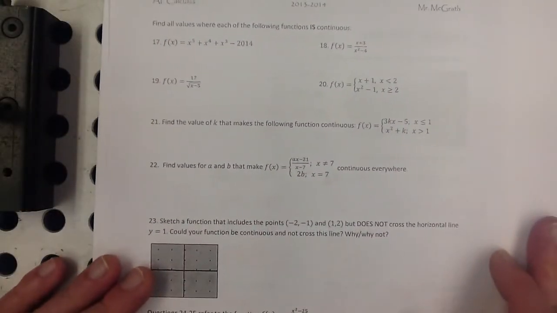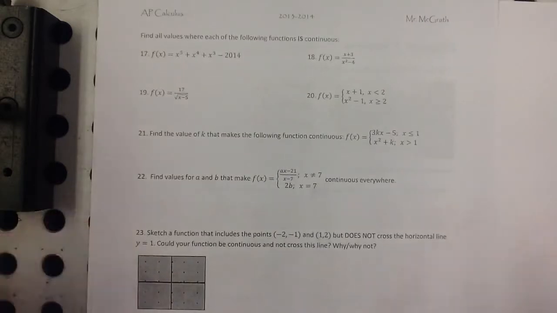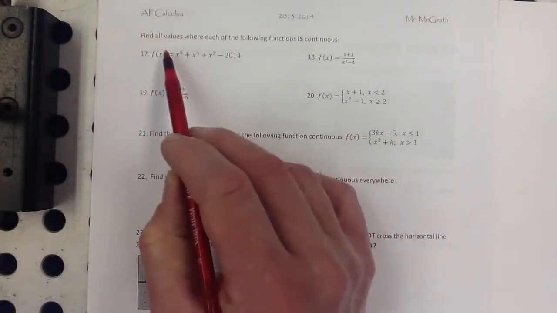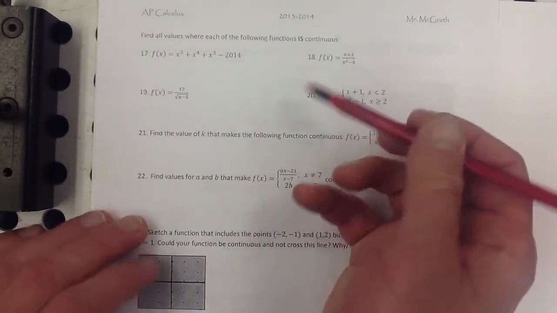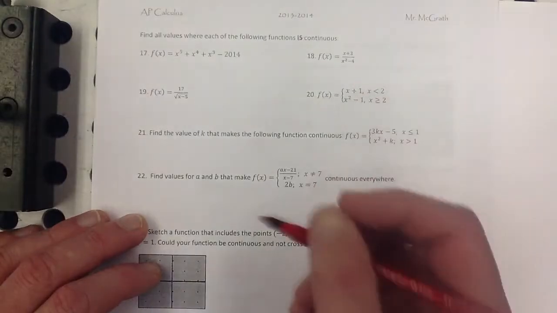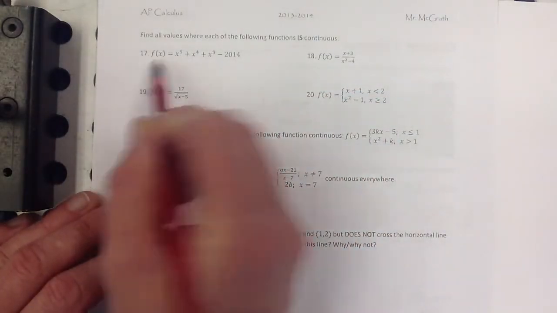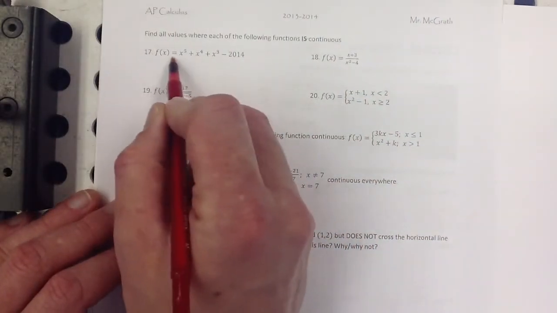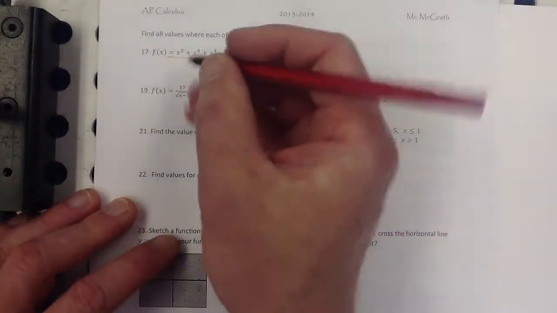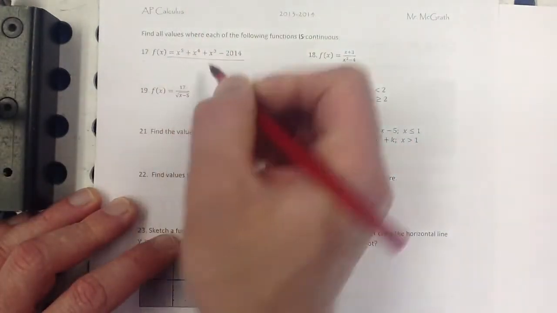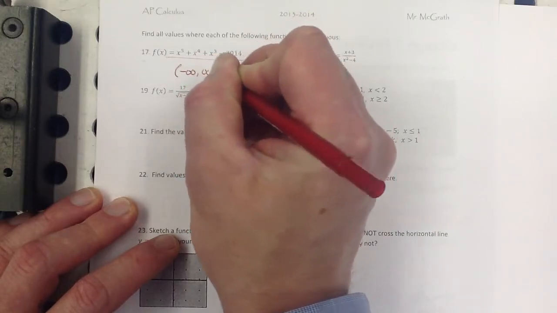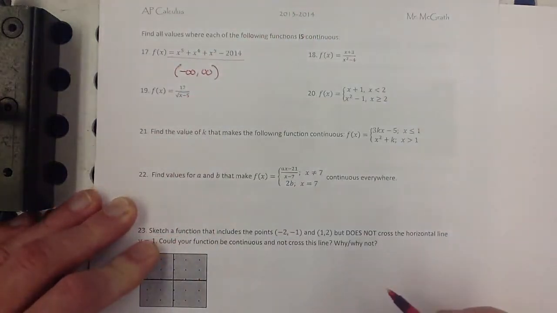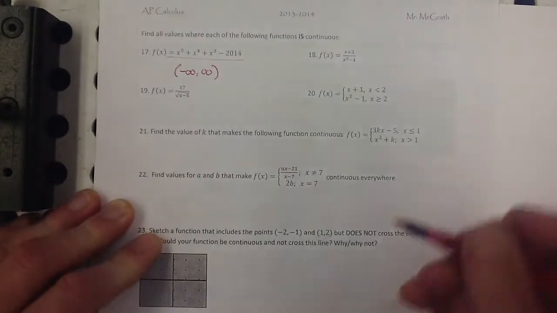Number 17, looking now for values where each of the following functions is... Is that grammatically correct? Find all values where each of the following functions is continuous. Sorry about that. So what about this? That's just a polynomial. So where is that continuous? You could write continuous everywhere, or you could write it as the interval from negative infinity to infinity. That's where it's continuous, everywhere.